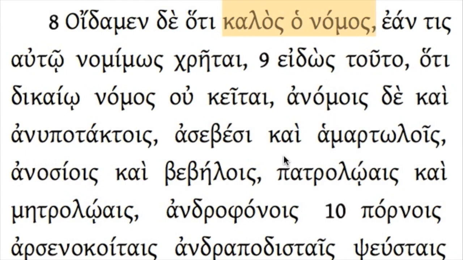Here's one from Timothy. We know that kalos ho nomos. Kalos means good again, and ho nomos is the law. Good, the law. No, there is no article here modifying kalos, and it's obvious from the context that we need the law is good here. So kalos ho nomos. Good, the law. The law is good.